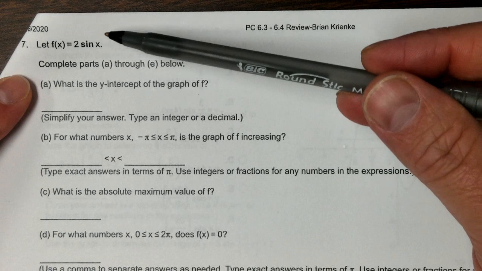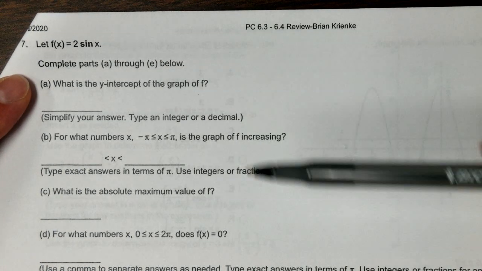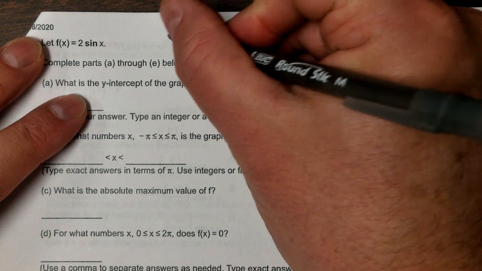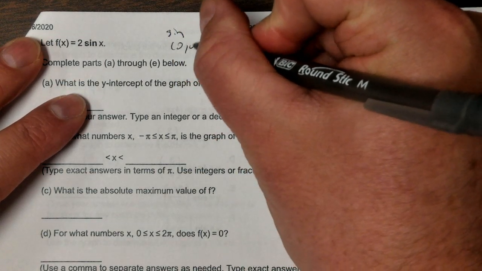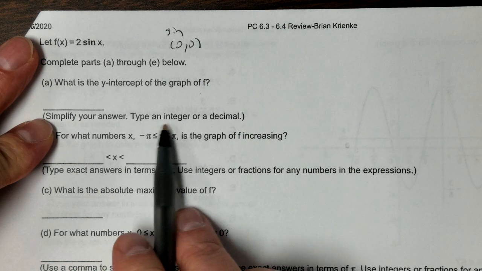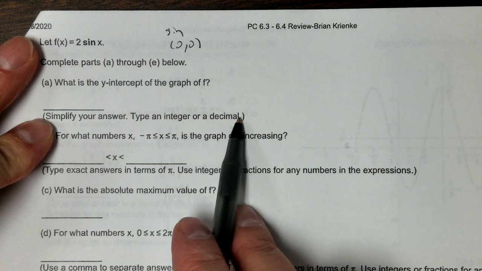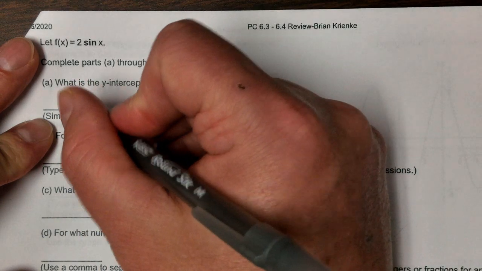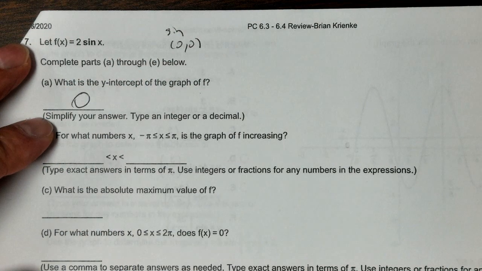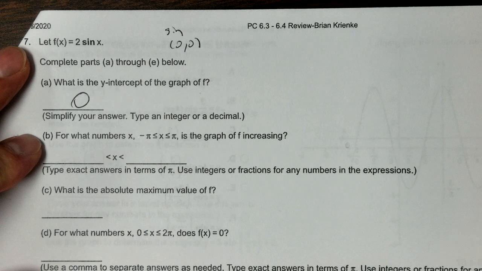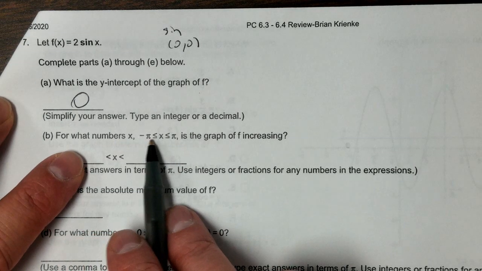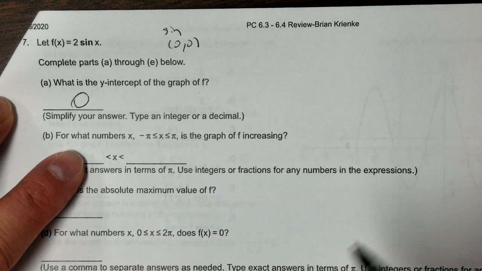Next we have the question that's asking about 2 sine x and what's the y-intercept. So remember, since it's a sine graph, it goes through 0, 0. The directions say you want an integer or decimal. So in this case, it'd just be an integer, which is 0. So the next part says, what numbers from negative pi to pi is it increasing?